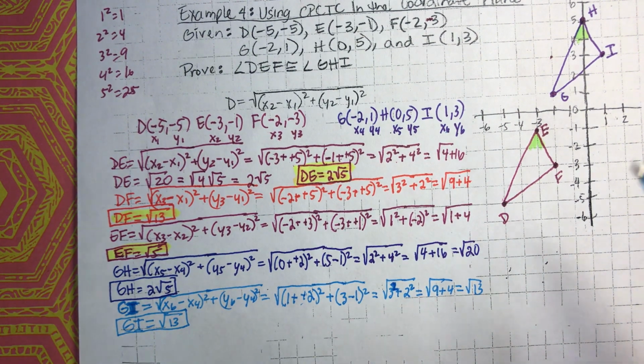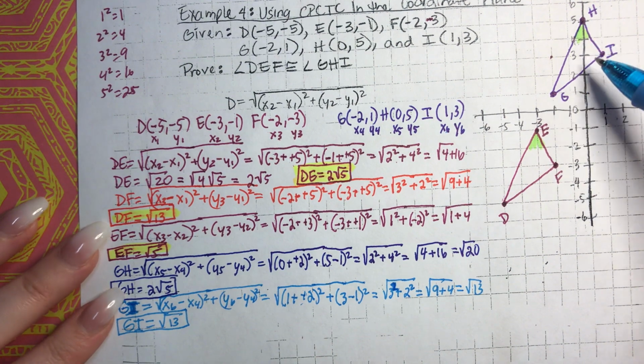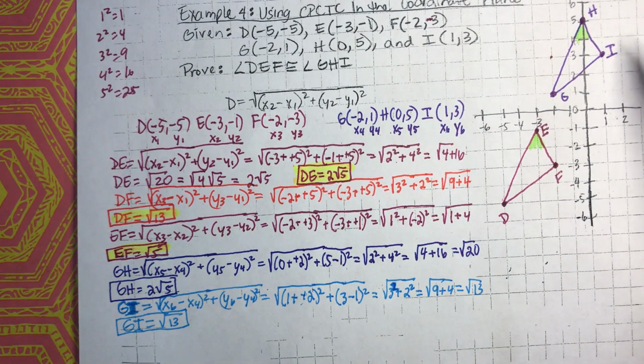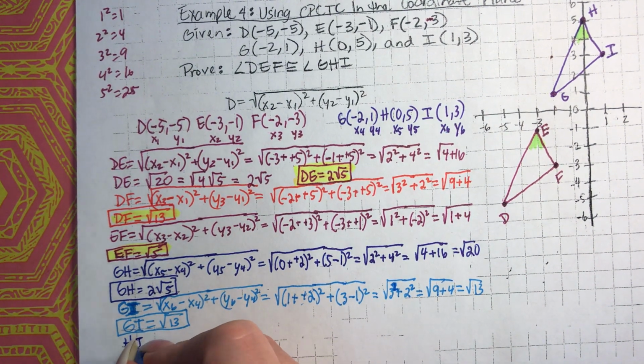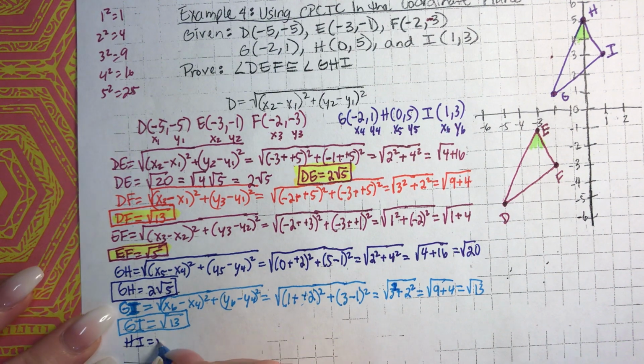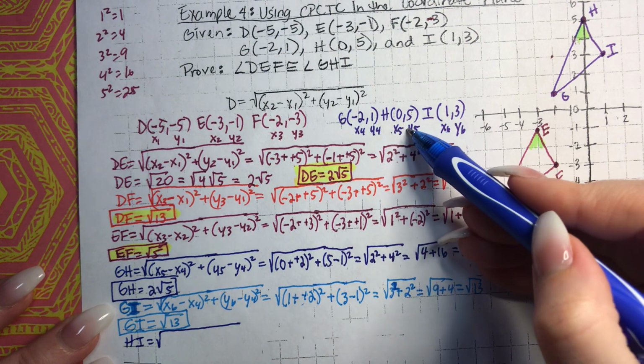Okay, and then the last one, what did we do? We did GH, and then we did GI, so now we need to do HI. Okay, so I'm going to go back to my blue. HI is going to be the square root of, what is it? Oh, the 5 and the 4.